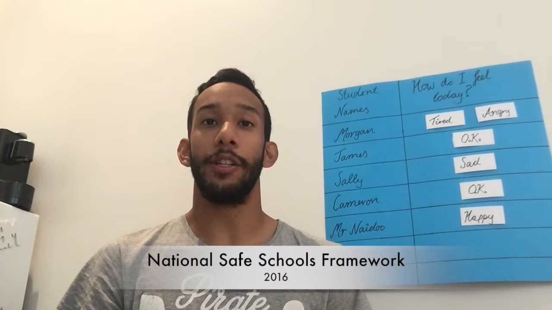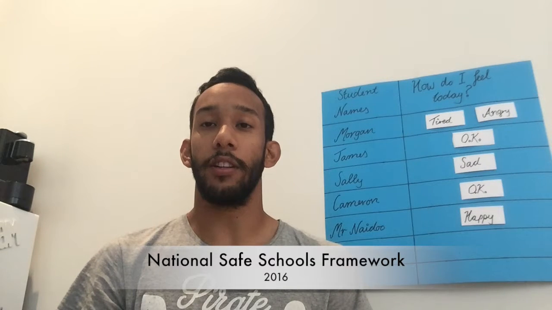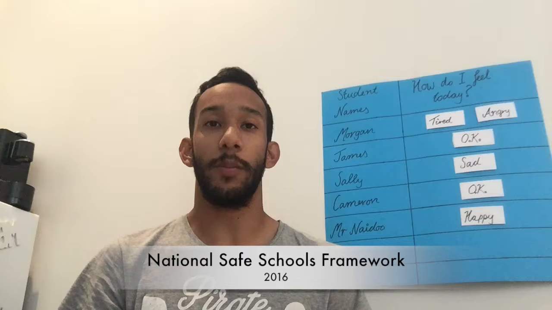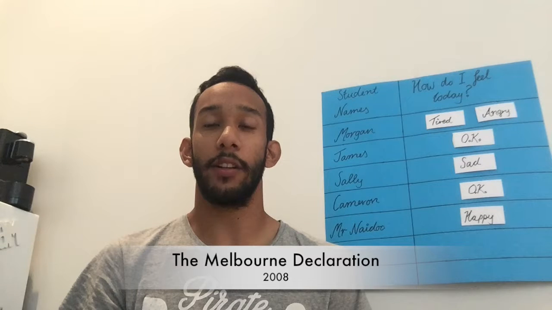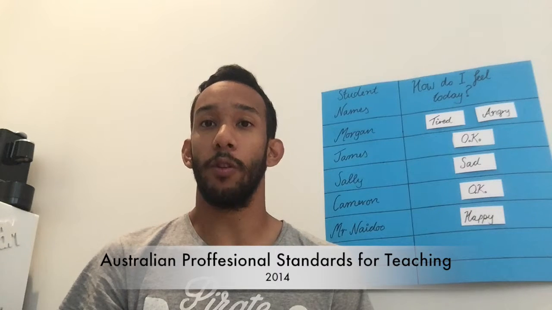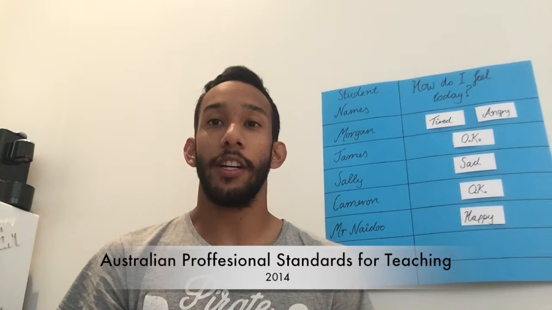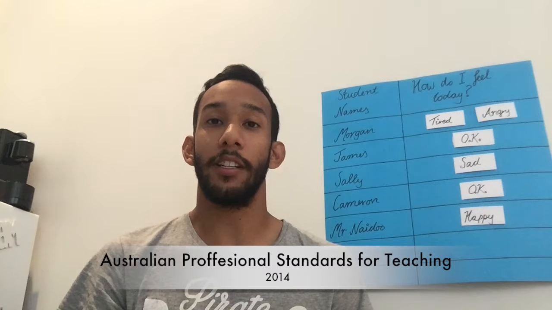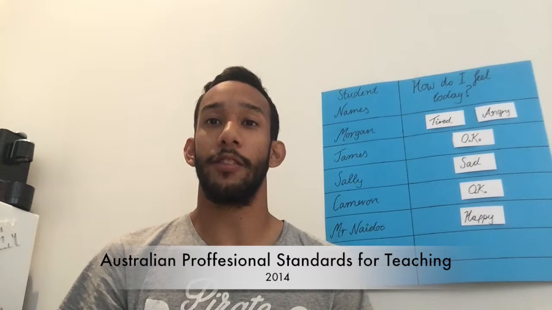The overarching vision of the National Safe Schools Framework is that all Australian schools are safe, supportive and respectful teaching and learning communities that promote student wellbeing. The Melbourne Declaration's first goal states that all schools must promote equity and excellence to all learners. The Australian Professional Standards for Teaching 4.1 identifies strategies to support inclusive student participation and engagement in classroom activities.